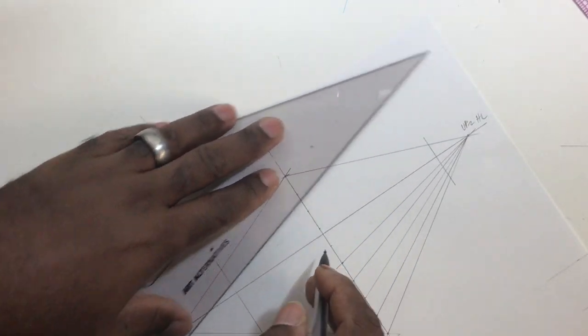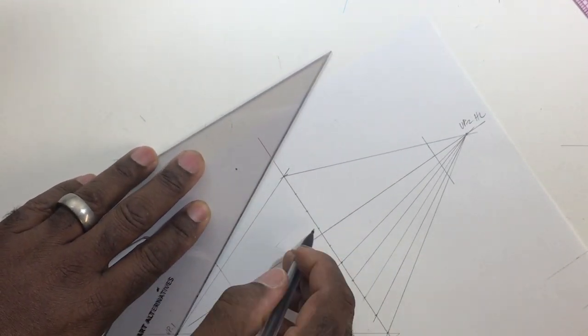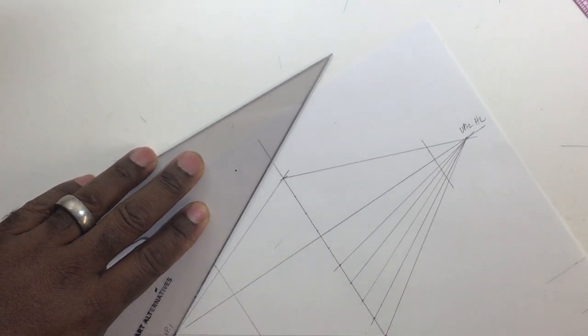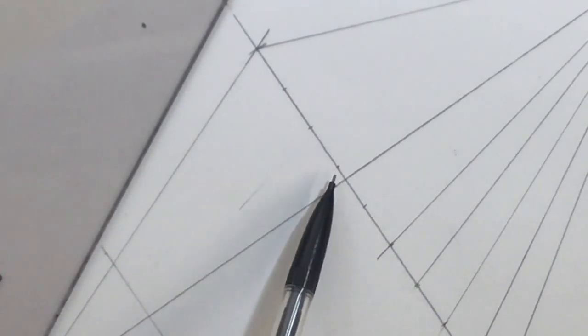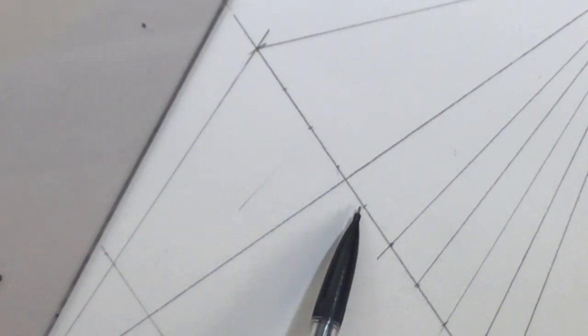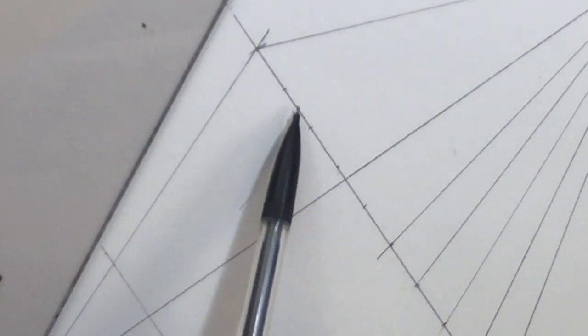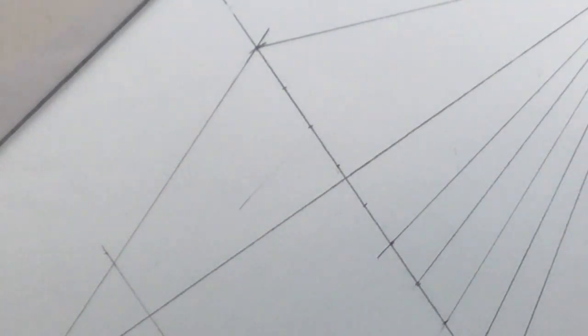Just a quick reminder, let me zoom in real quick, pay attention to how I've placed these two points. I've mentioned this before, but when you're constructing something, you already have the horizon line in place.